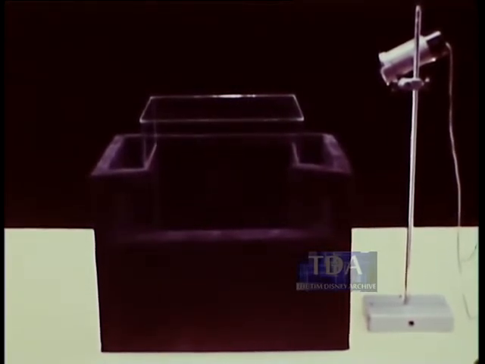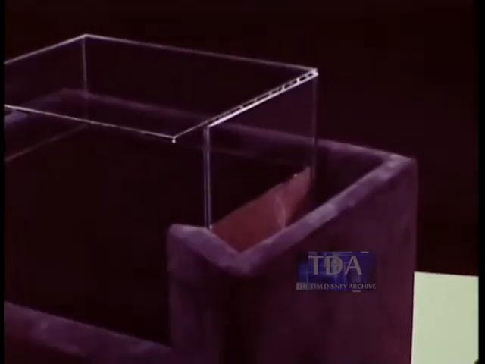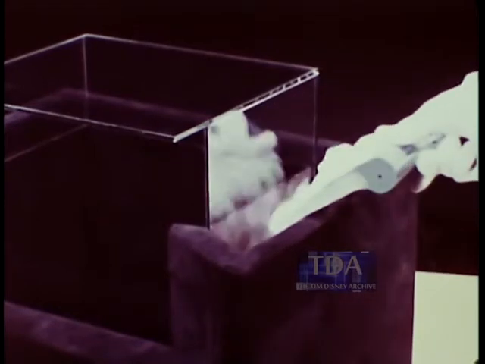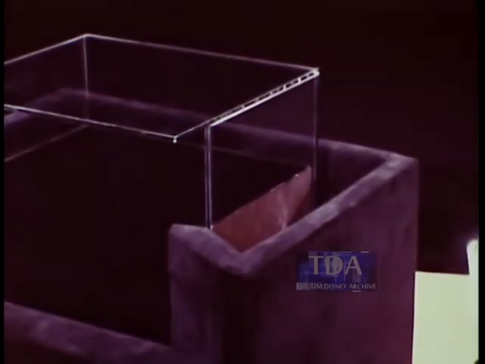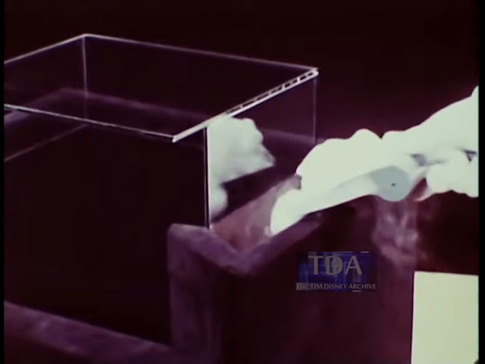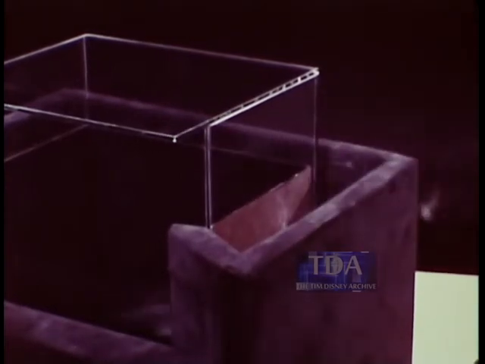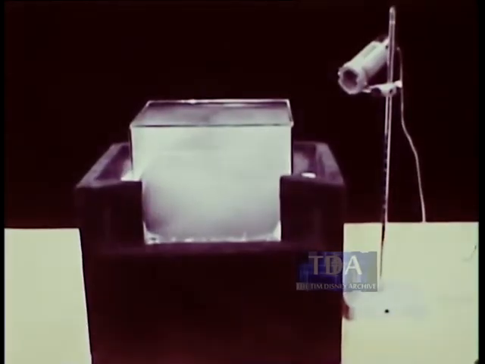Inside the clear plastic box, the air contains water vapor and particles of soot. Dry ice will cool the box very quickly to a very low temperature. The water vapor has frozen into tiny crystals of ice that float in the air.